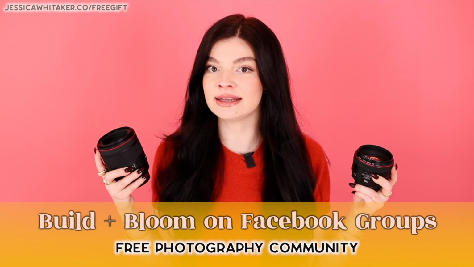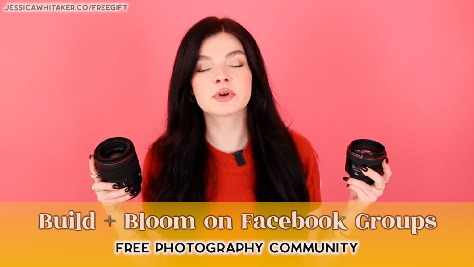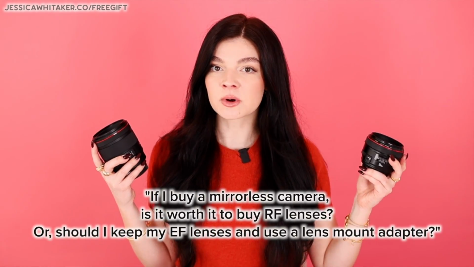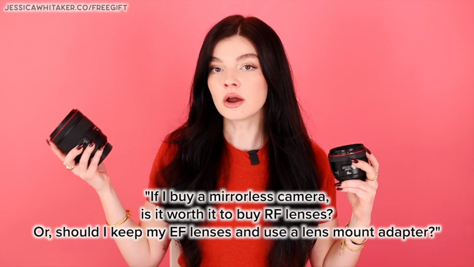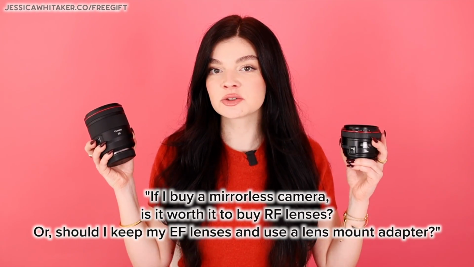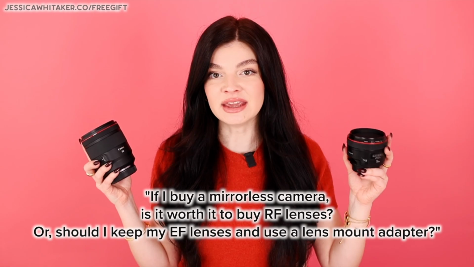So the question that a lot of people are asking, at least in my free photography Facebook group called Build and Bloom, if they're wanting to upgrade from a DSLR and go to a mirrorless, should they switch out all of their lenses from EF to the RF lens? The cost difference is significant, and this is what hinders a lot of people from switching, but is it actually necessary to switch? We'll talk about that in a second.